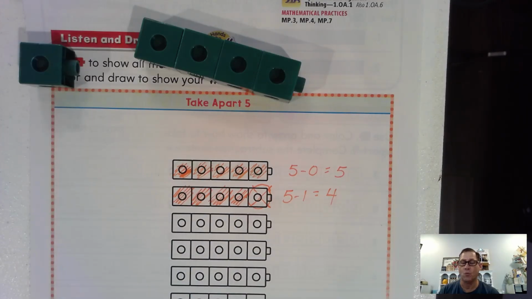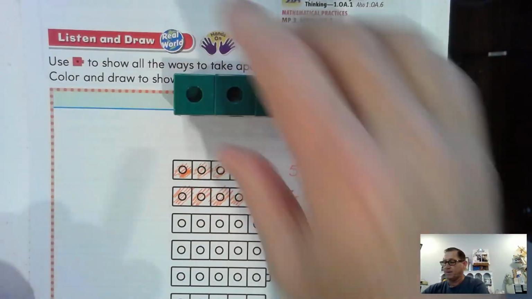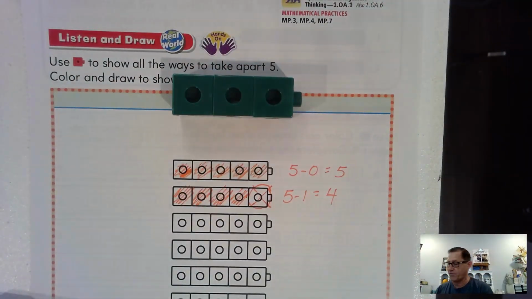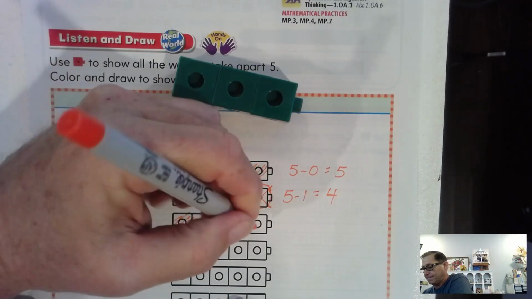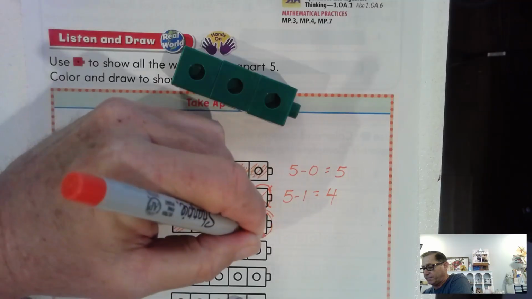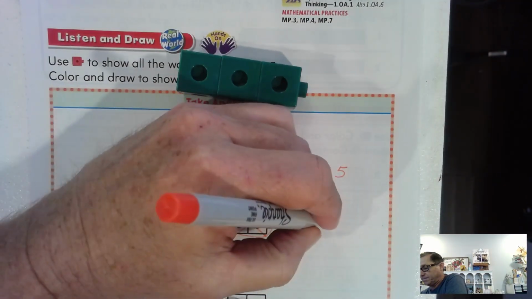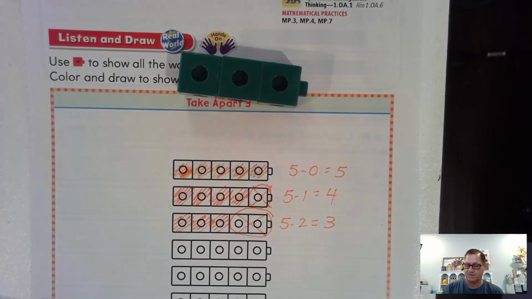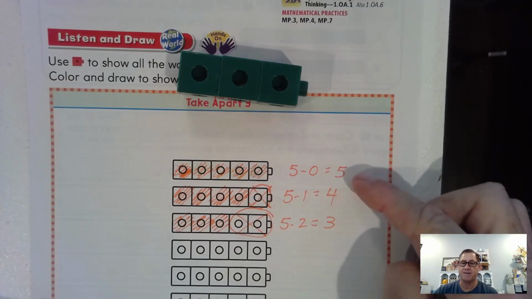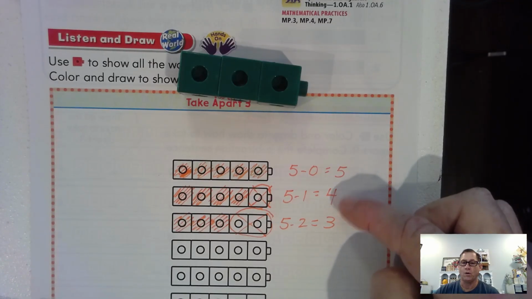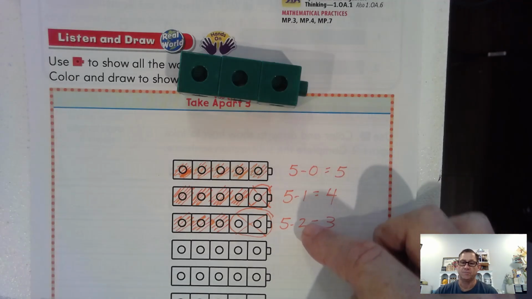That left us 4. Well, what if we took away 2? Well, if we take away 2, we're left with 3. Okay, and this time I'm going to circle 2 of them and cross them out. So 5 minus 2 is 3. Do you notice what's happening with your difference as we take away 1 more each time? So we went 5, 4, 3. And what's being taken away? 0, 1, 2.